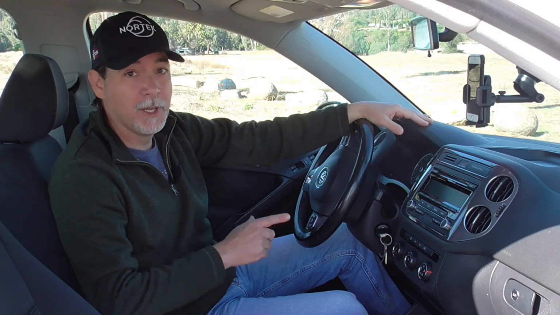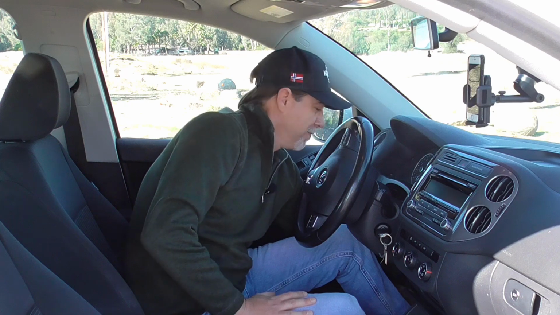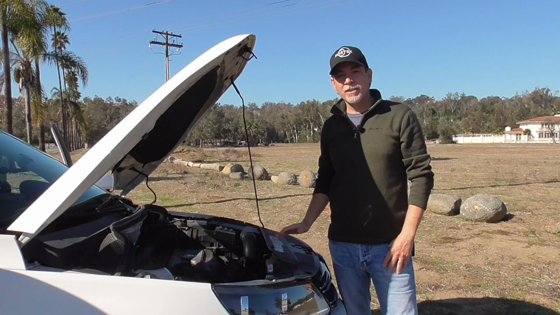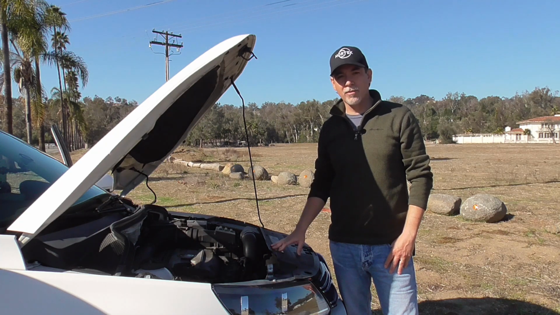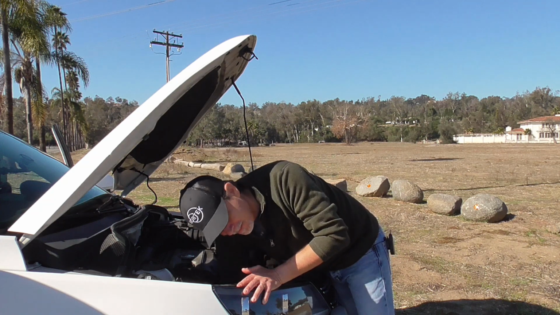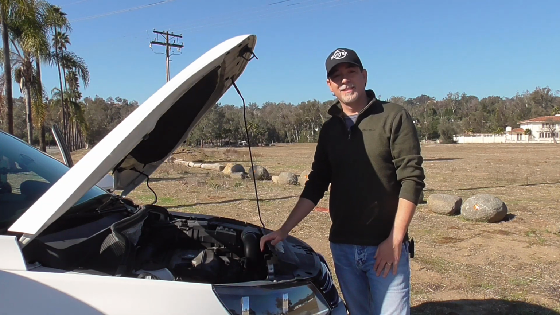Well, it turns out that horns in cars actually have two frequencies, not just one. And this kind of messes things up when we're trying to actually detect a Doppler shift. So what we need to do is open up the hood, and we're going to disconnect one of the horns. So let's go. Okay, so what we're going to have to do is just disconnect the horn in here. So it goes from sounding like this to sounding like this.